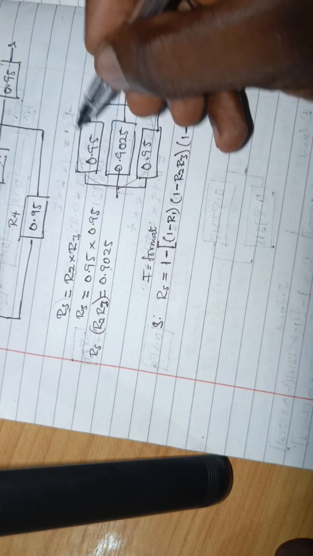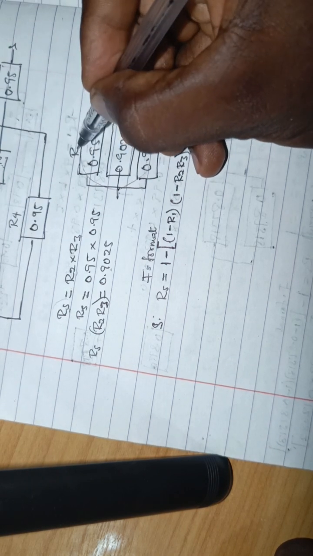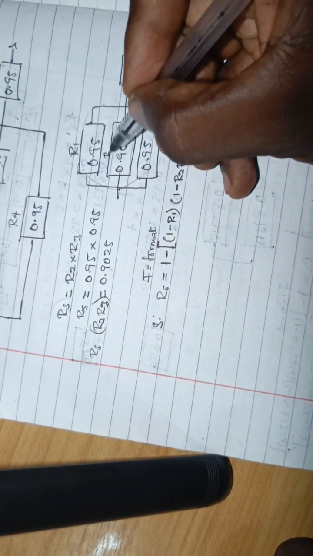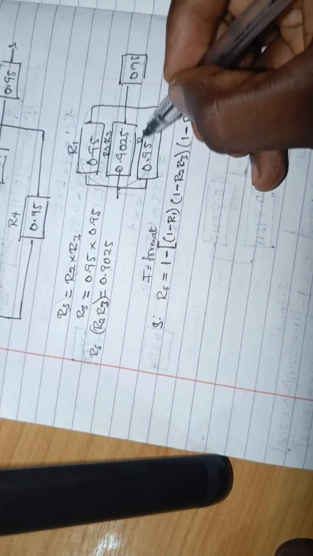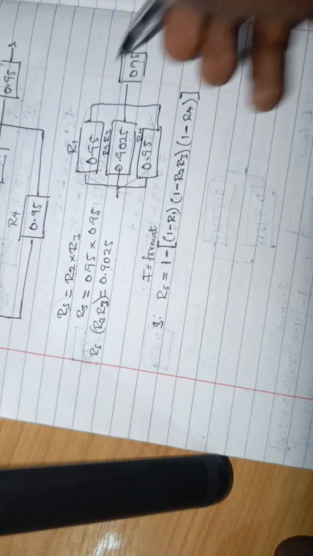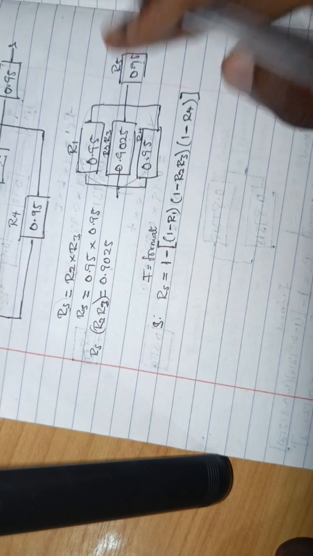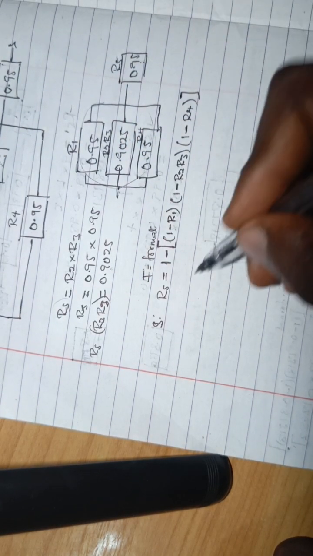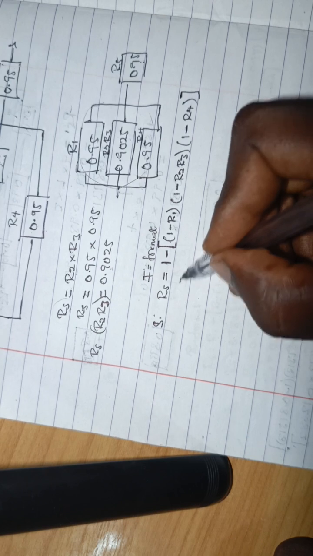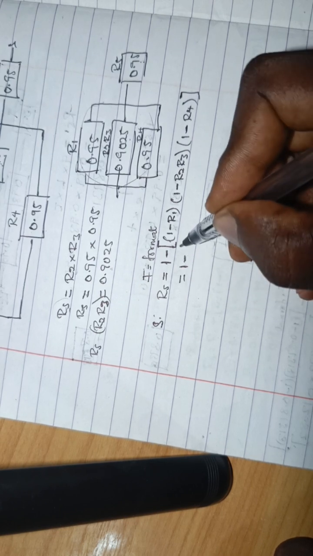Okay. Because now we have R1, this is R2 and R3 put together, and this is R4. Do you get it? And here is still R5. So here we'll not touch it. We will solve this one first before we come here. All right.